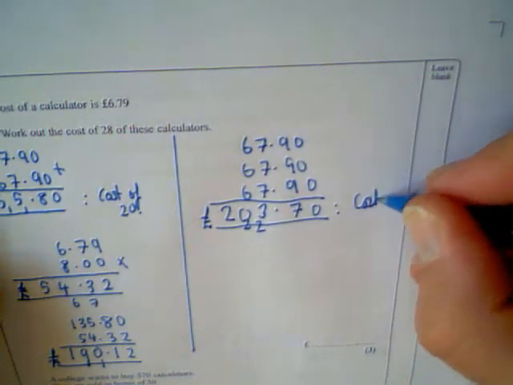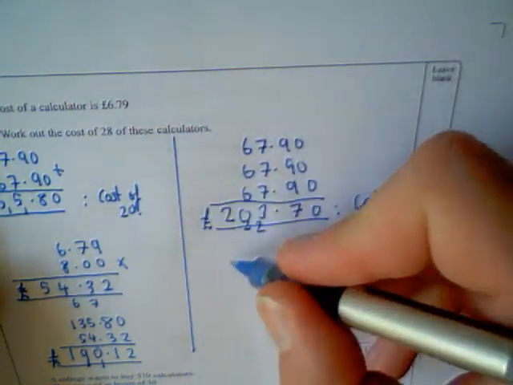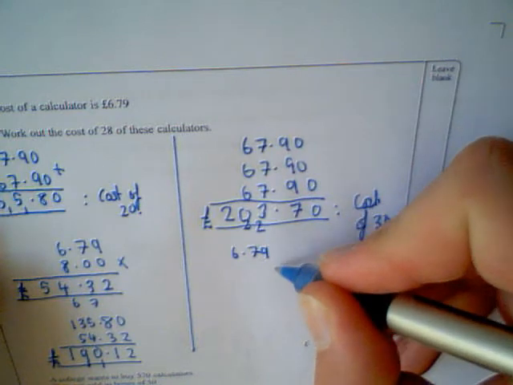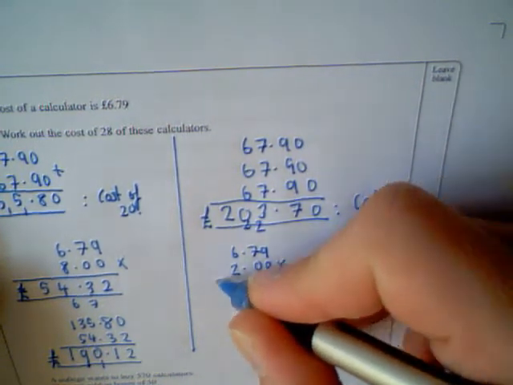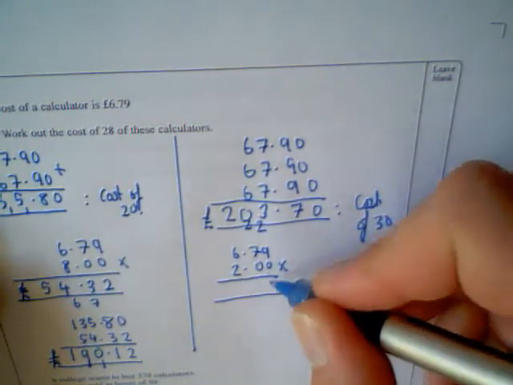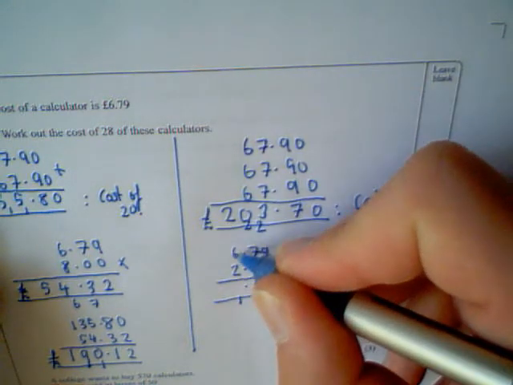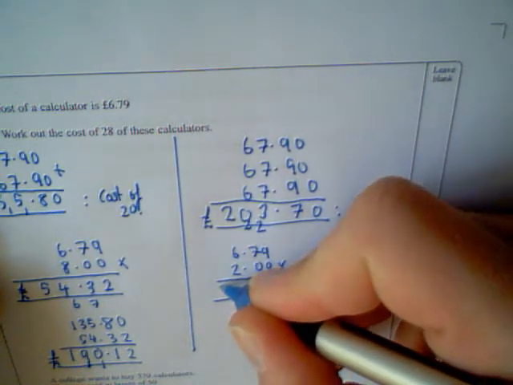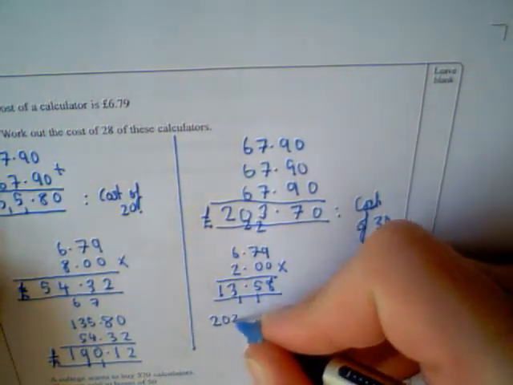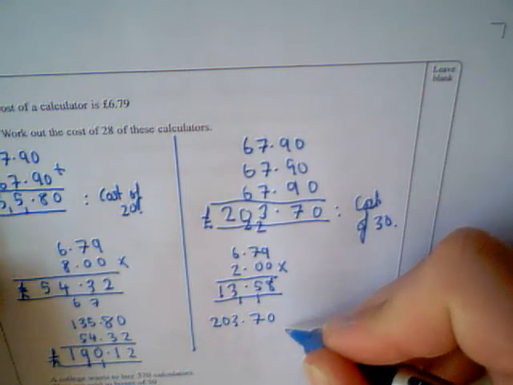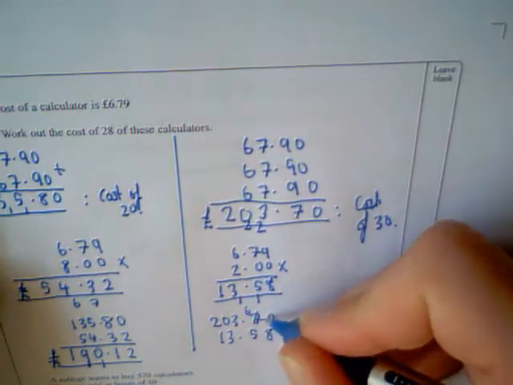So that's the cost of 30, and the cost of 2 of them is then going to be £6.97 times 2. So we get 14, carry the 1, we get 19, carry the 1, this is then going to be 12, we get £13.94. So we do £203.70 minus £13.94.